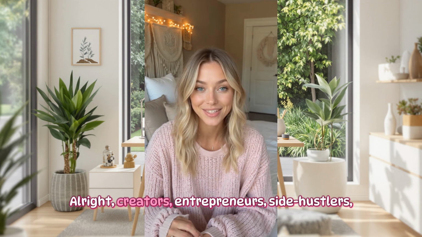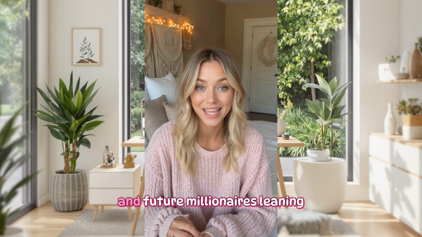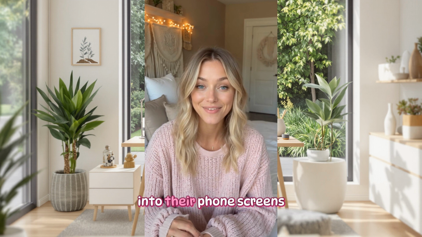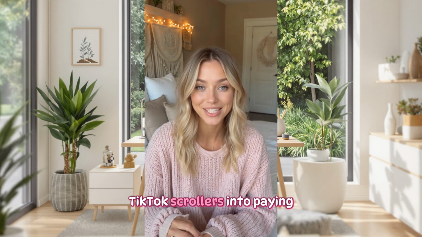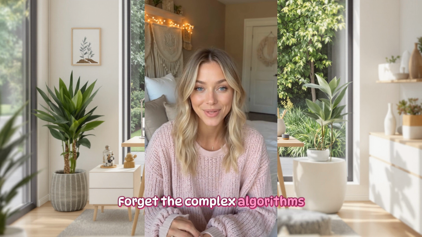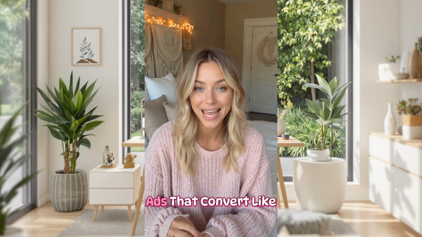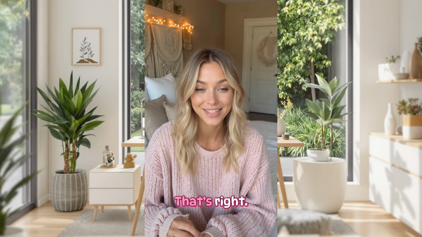All right, creators, entrepreneurs, side hustlers, and future millionaires leaning into their phone screens right now. Buckle up because we're about to crack the code on the fastest, most fiercely effective way to turn TikTok scrollers into paying customers. Forget the 40-hour work weeks on ads that flop. Forget the complex algorithms that make your head spin. Today, we're talking 15-minute TikTok ads that convert like crazy. That's right, 15 minutes. From concept to cash, let's go.